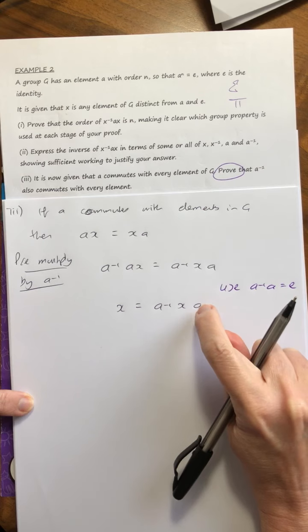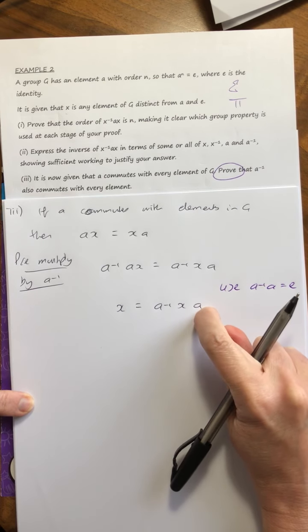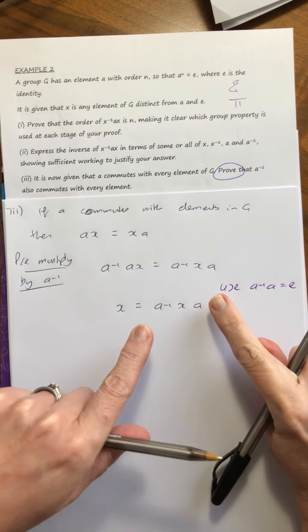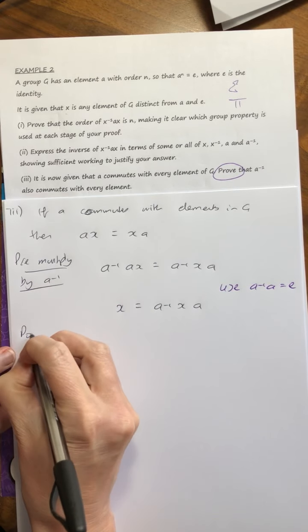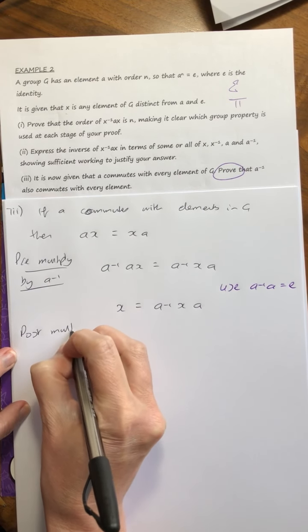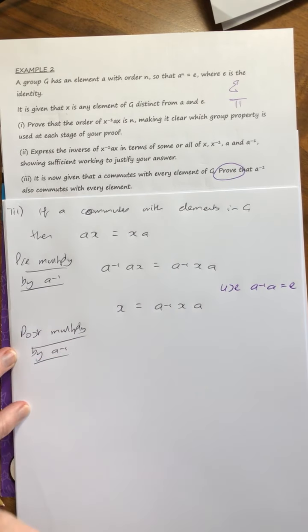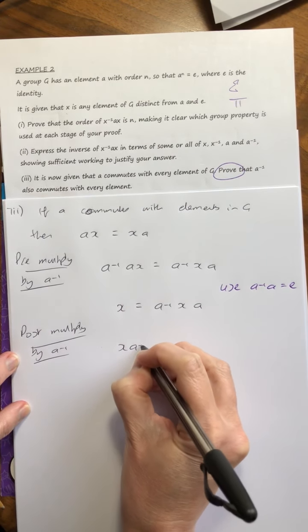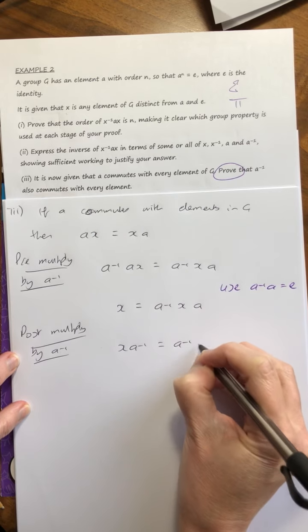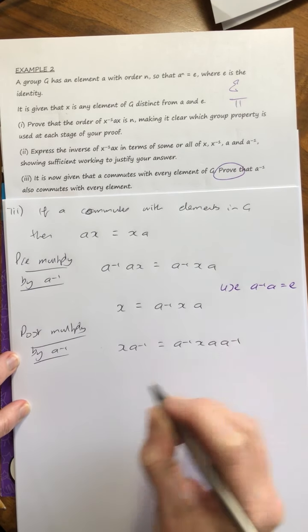I need to work out how to get rid of that A there, and of course I do that by post multiplying by A inverse. So X A inverse is equal to A inverse X A inverse.